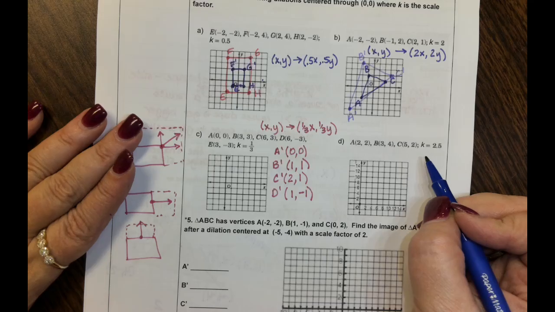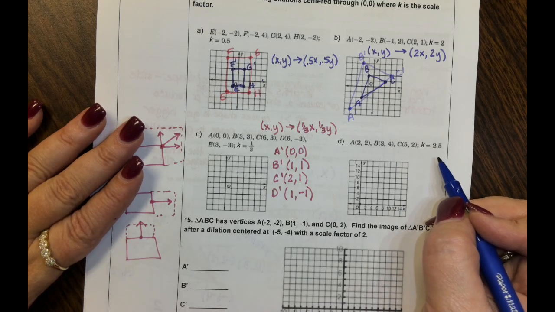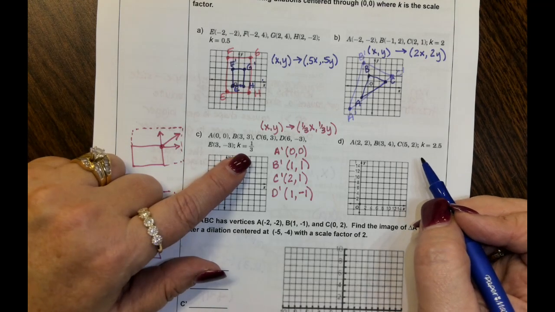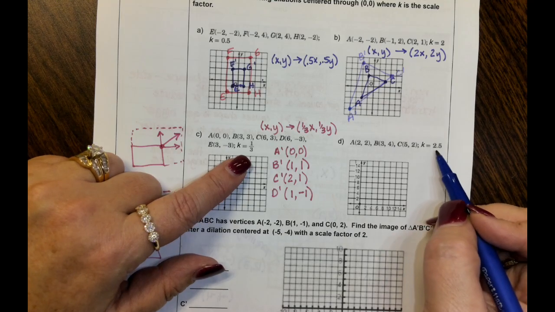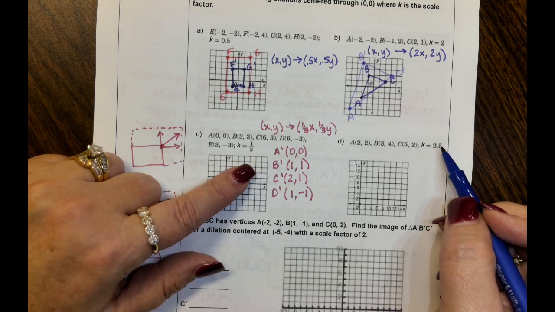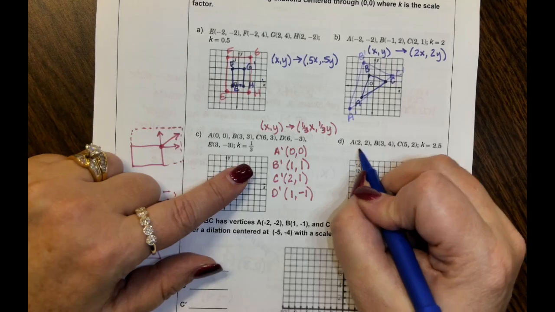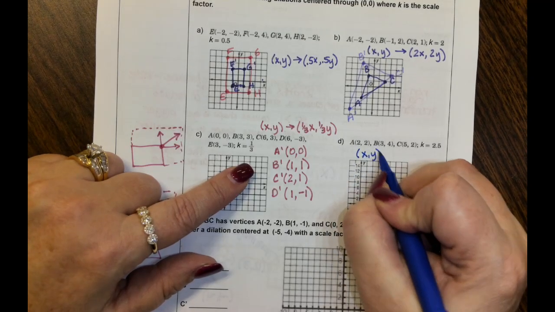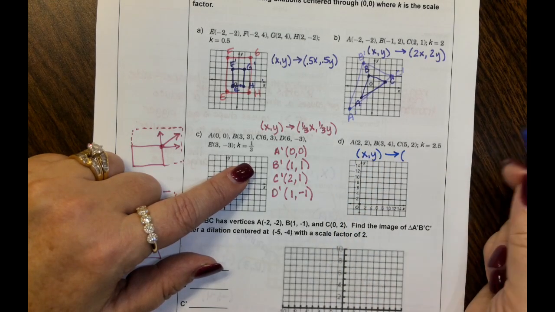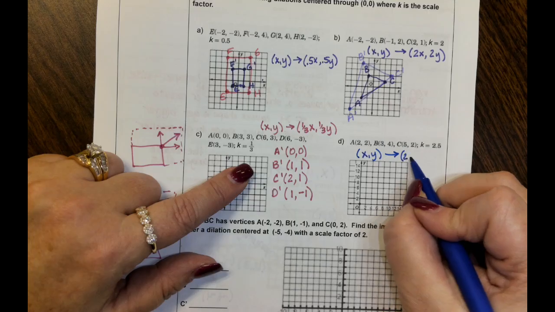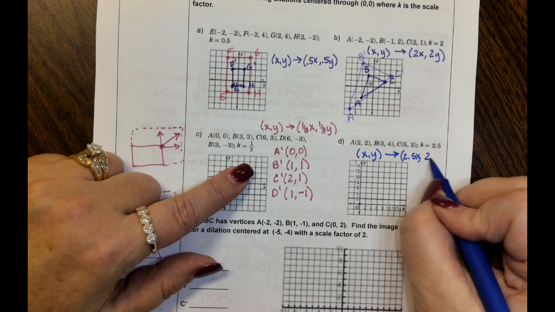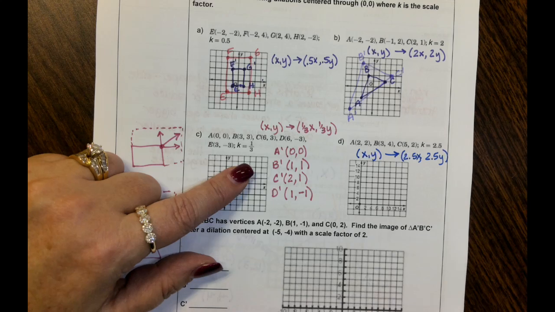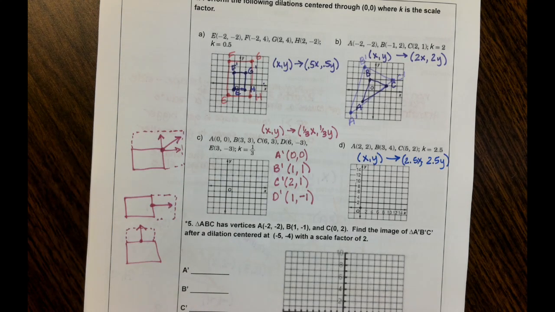Your scale factor doesn't have to be a whole number, which, I mean, this isn't a whole number, but we can kind of accept this one, but we have a hard time. Well, this just means it's 2.5 times bigger, or we're multiplying everything by 5/2. And so all you would do is you would take x, y, and you would make it 2.5 times bigger. So you would make your x 2.5 times bigger, and you would make your y 2.5 times bigger. So you would multiply x by 2.5, multiply y by 2.5, and you can get decimal answers.